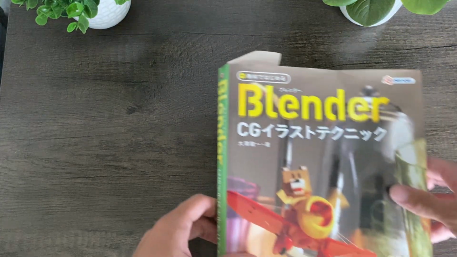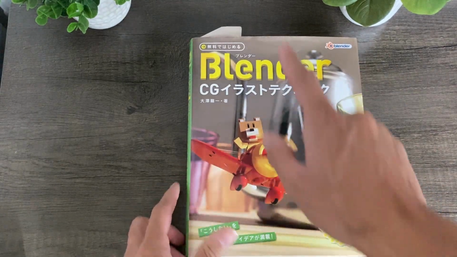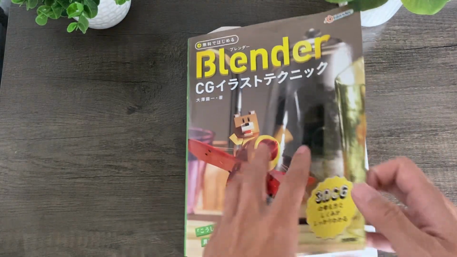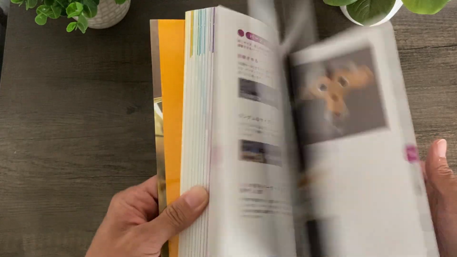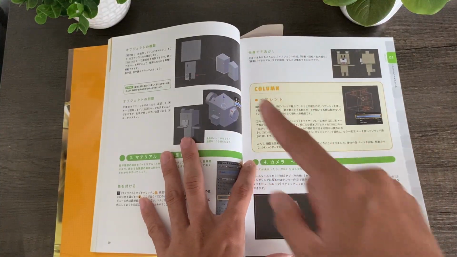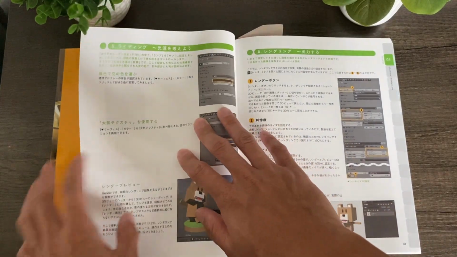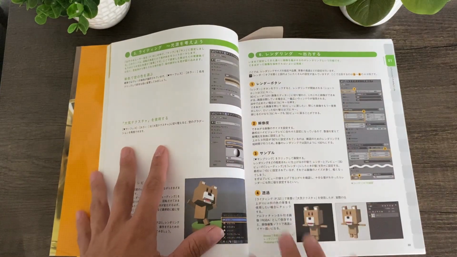This is a new microphone I am using, so I might sound a little bit different, but for the first book, we'll be looking at the Blender 3D Illustration Techniques book. This was published in 2016, and it is basically your general run through every single feature and function in Blender. I find that the books about Blender in Japan tend to be a little bit more helpful than the ones that I find here in America or in Hawaii specifically.